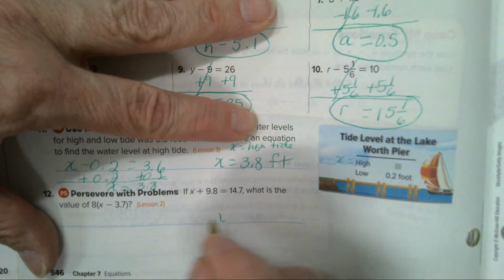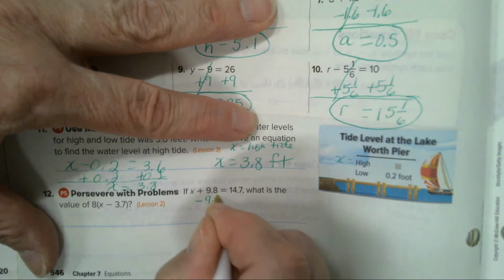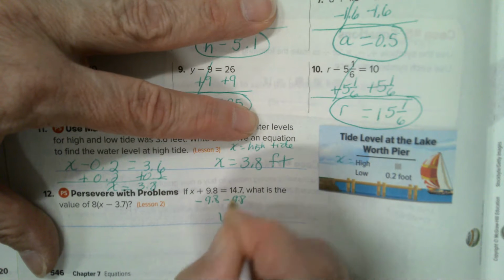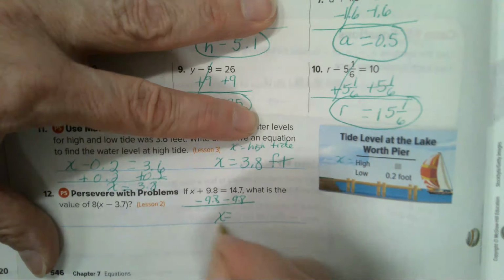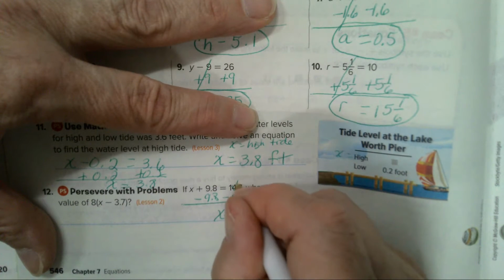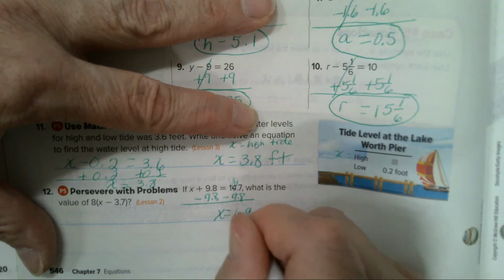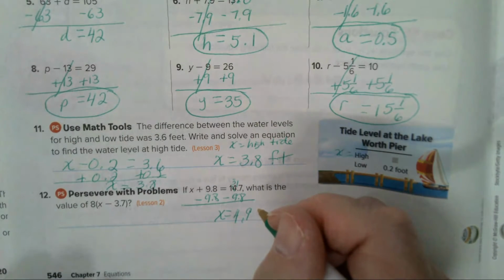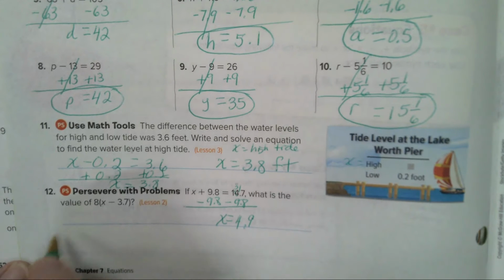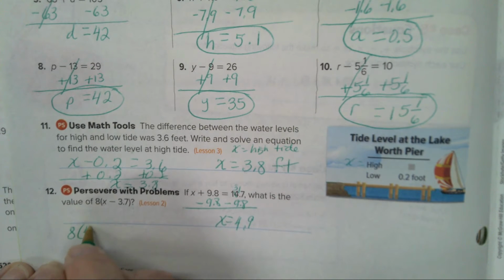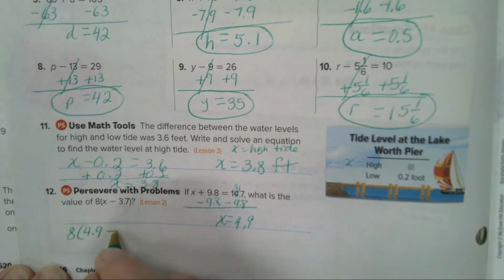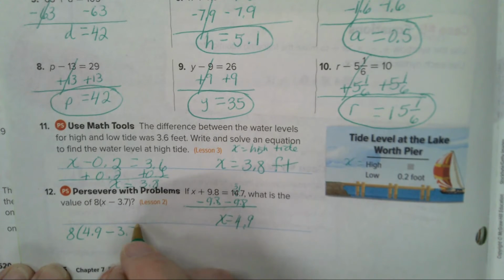So here we do minus 9.8, minus 9.8. X equals, that's a 9, 4 9/10. So now 8 times 4.9 minus 3.7.